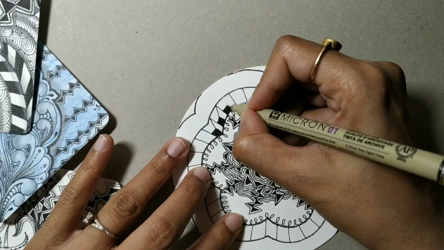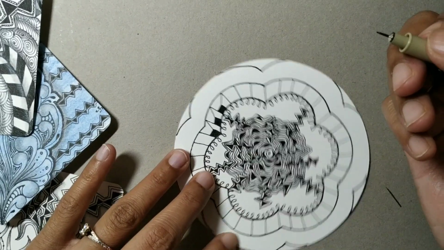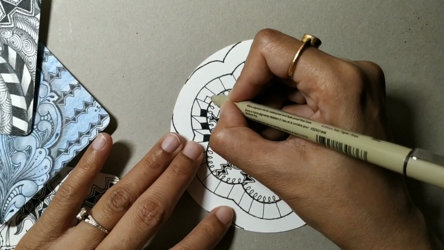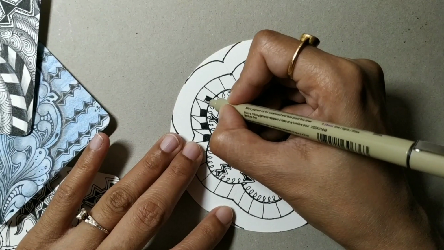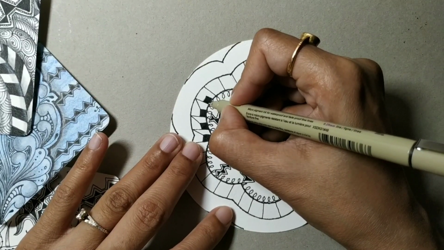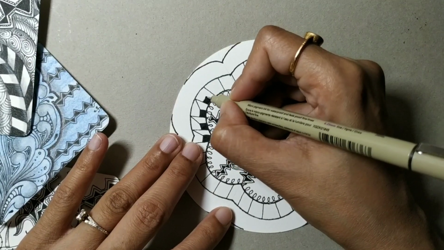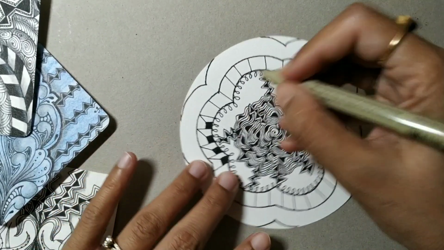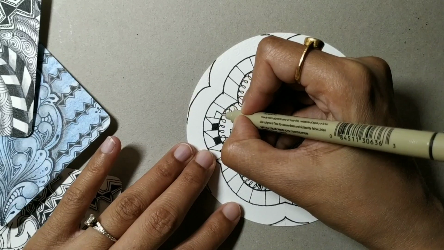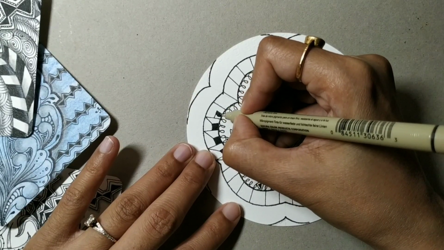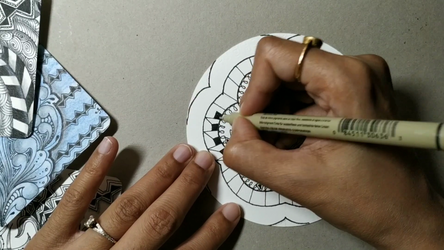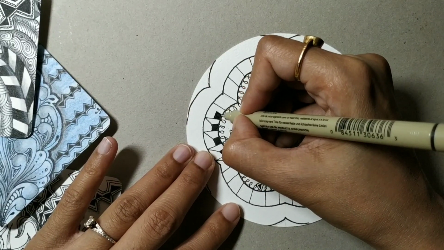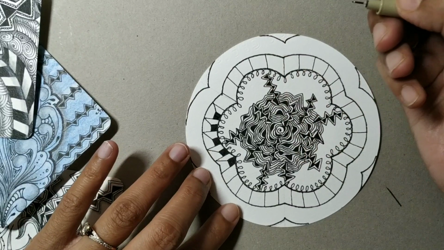Right, so you can't really make out how the pattern will look just by drawing it. Basically, once you shade it, you understand that it looks like a window. Right, so I'm going to do this exercise throughout. Right.